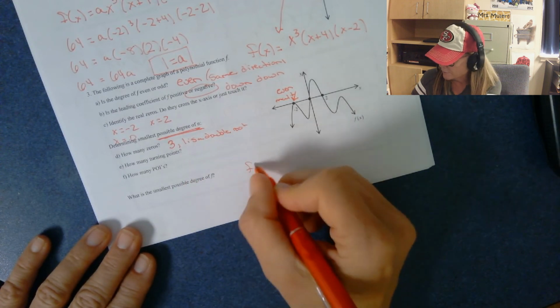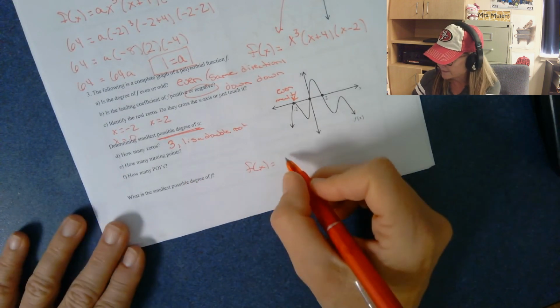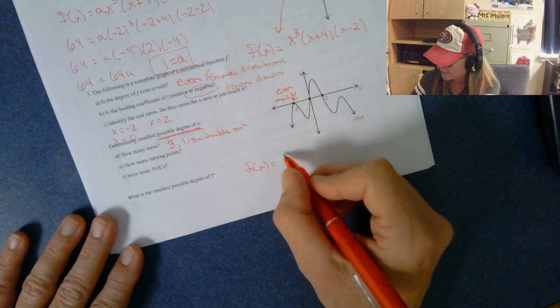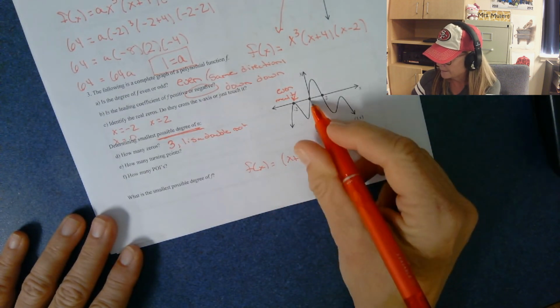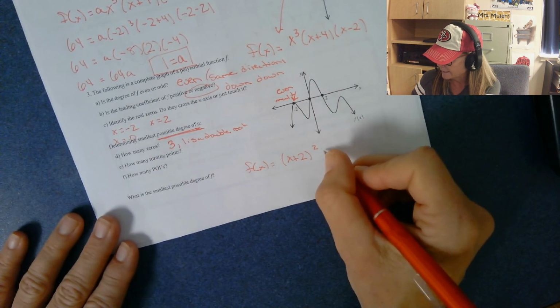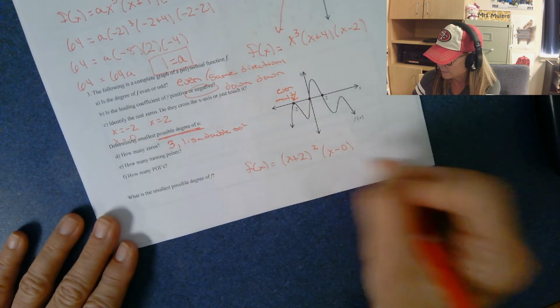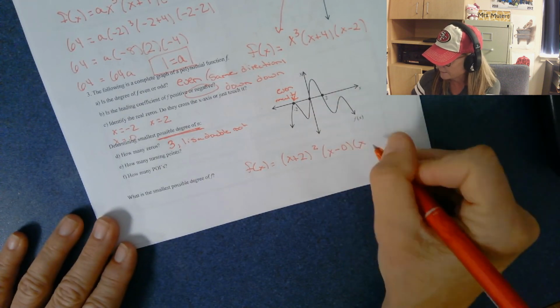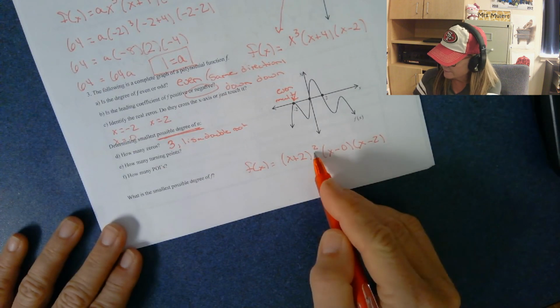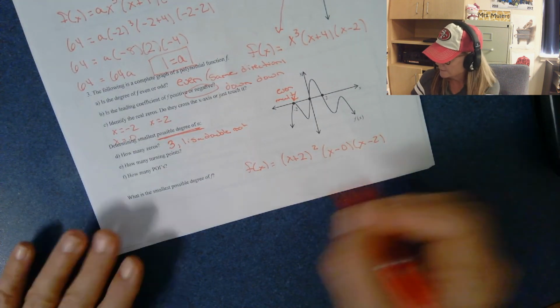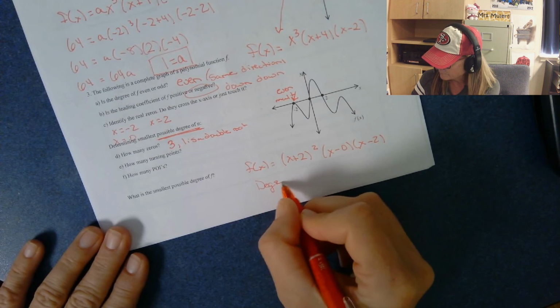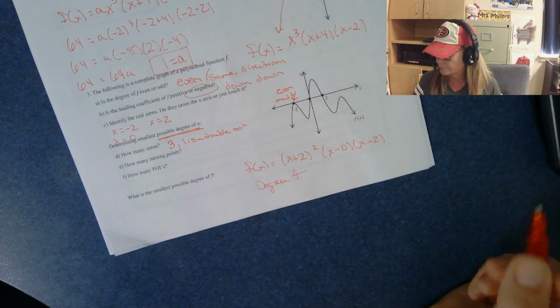So, the most simple, we'll just let a be 1. The most simple thing I could do is say that x plus 2 is squared, and then x is odd. We'll just leave that as x minus 0, since it's there. All right, so even, odd, odd: touch, cross, cross. That would be the smallest degree I could find, degree 4.